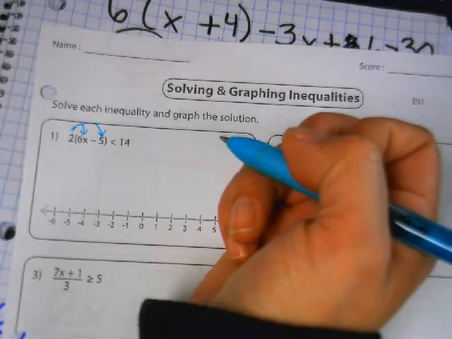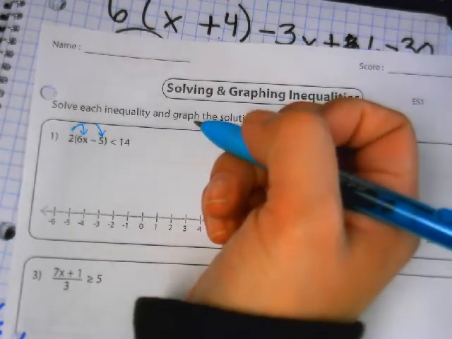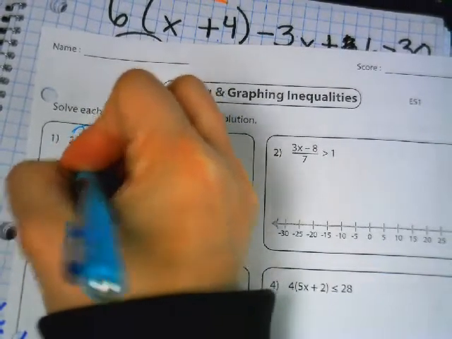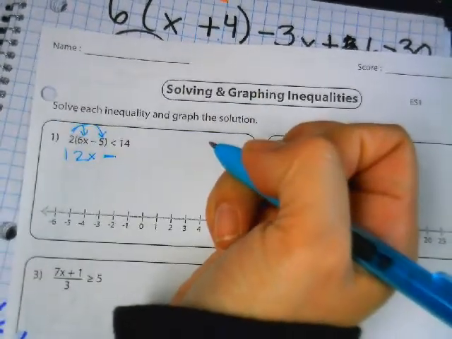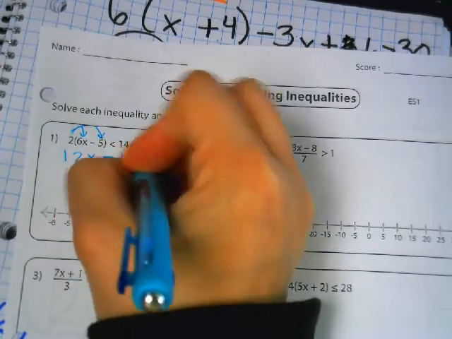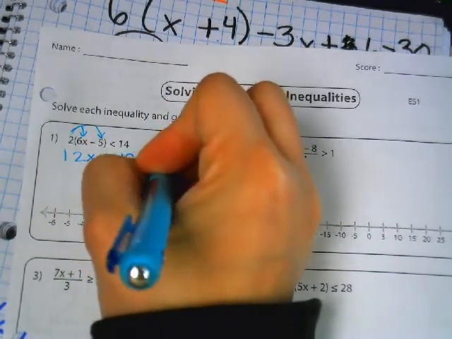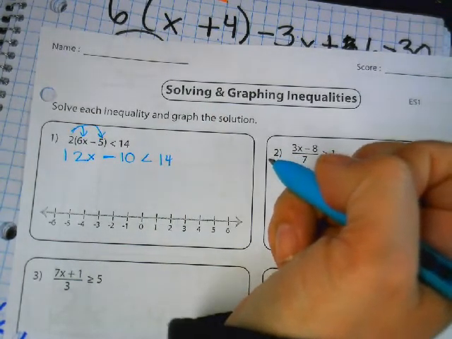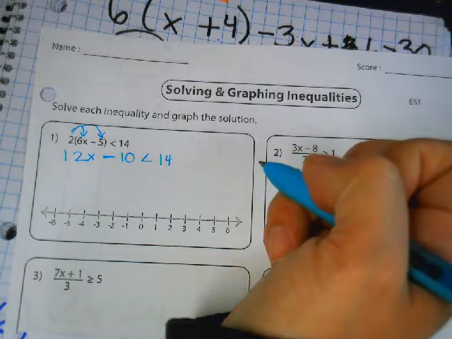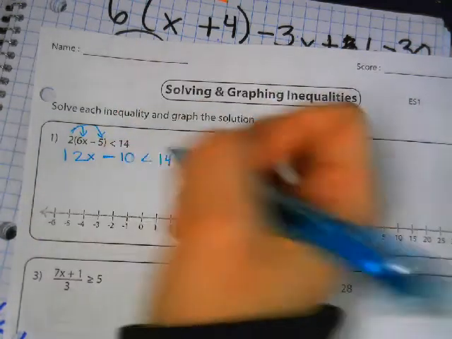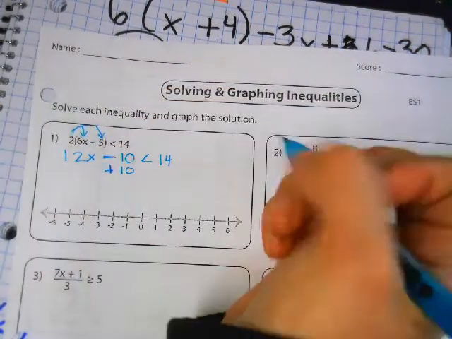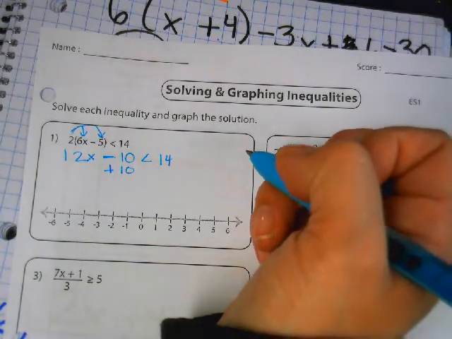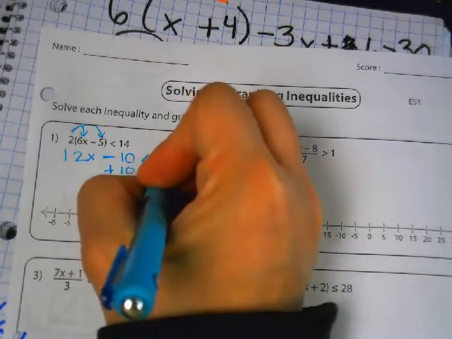For real, bro. 6 times 2x. I'm sorry, 2 times 6x. 12x minus 10 is less than 14. Okay, how do I move the 10? Plus 10. Because it's a minus 10, you're going to do the opposite and add 10.